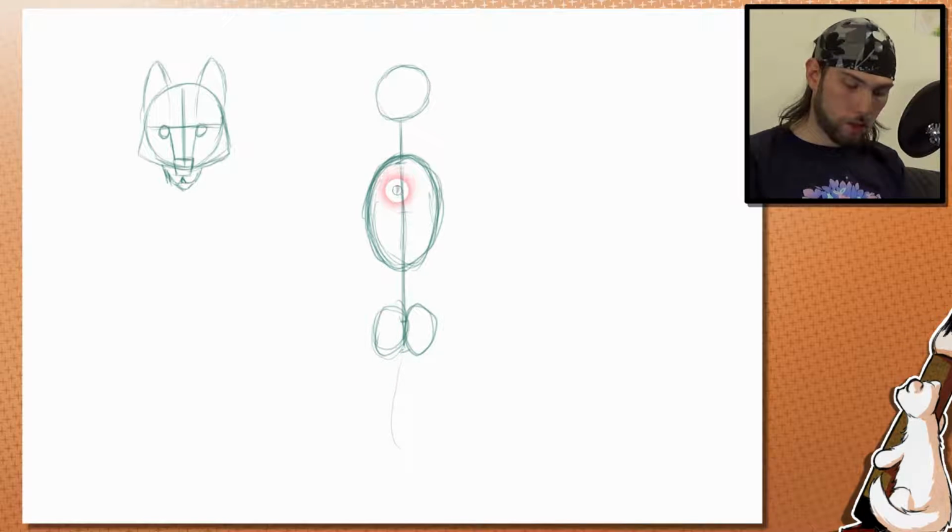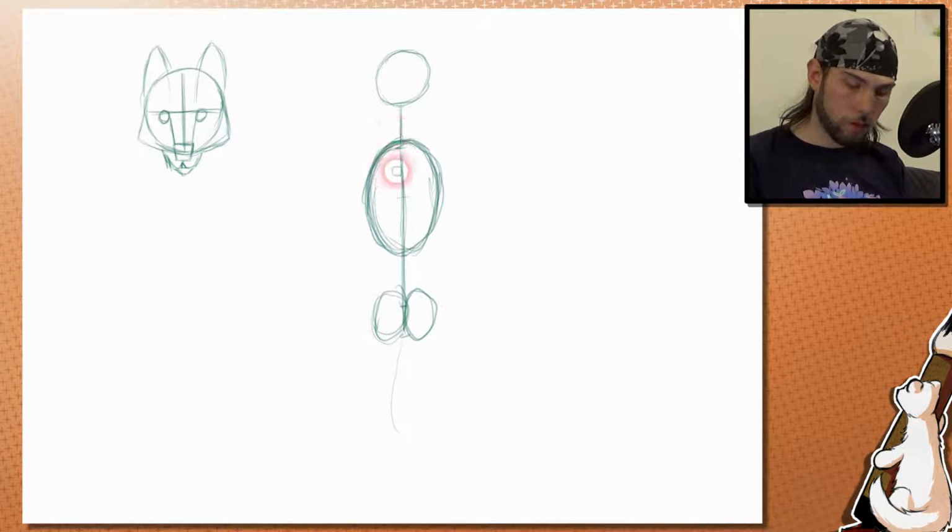Okay, and the shoulders will start right next to the spine. And what I'm doing is I simplify it very much in just these dots and lines, pretty much. So the shoulders are going to separate. They're going away from the spine and a little bit forward.